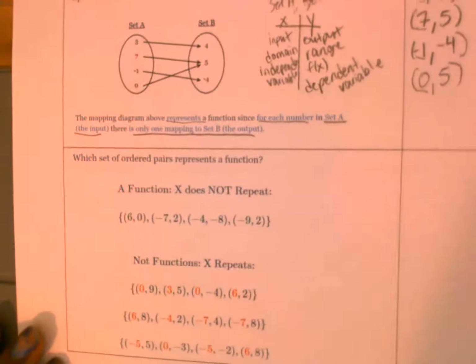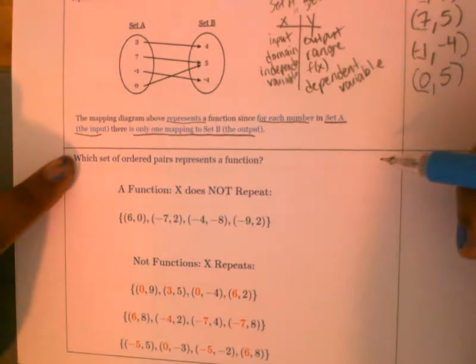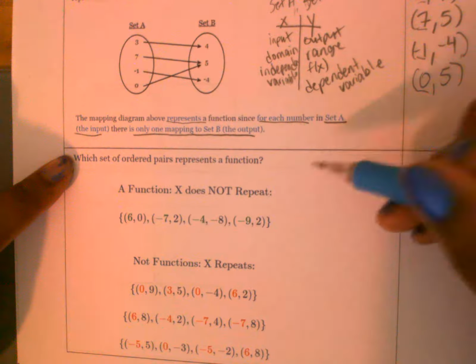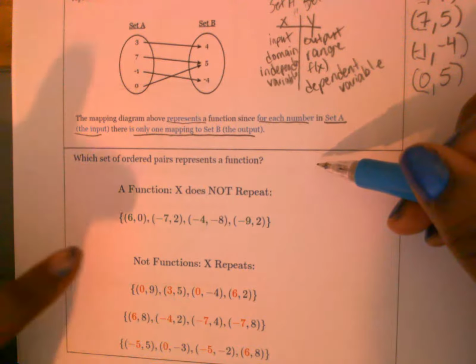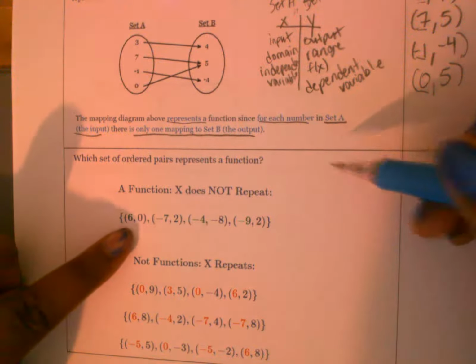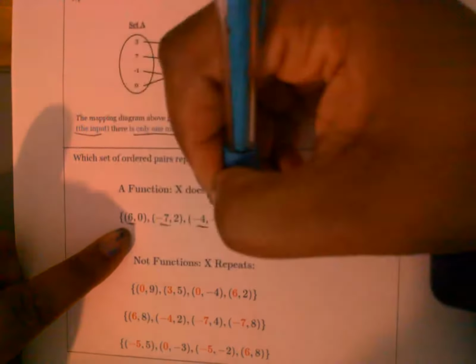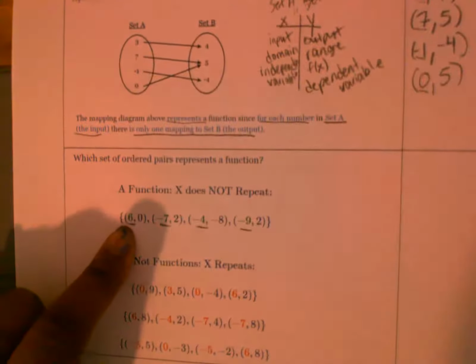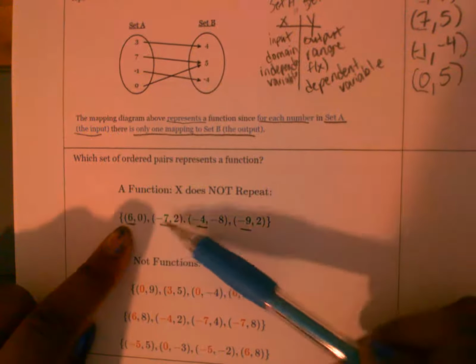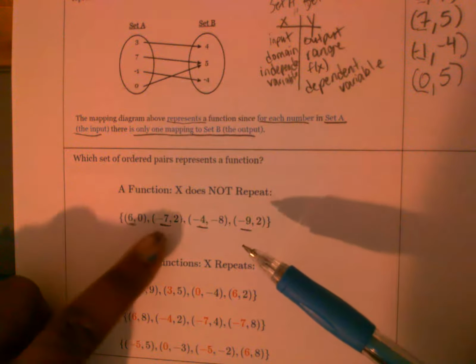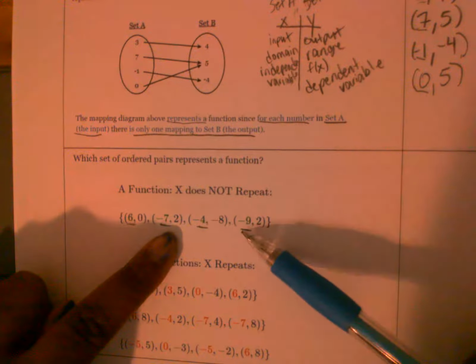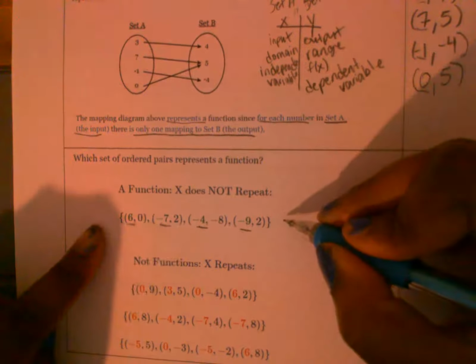The next type of questions in the next section of this assignment is asking you which set of ordered pairs represents a function, okay? In order to figure out which set represents a function, you got to look at the x values. I usually underline my x values or write down all my x values. All of these x values are different. So since all of them are different, this is the one that represents a function.